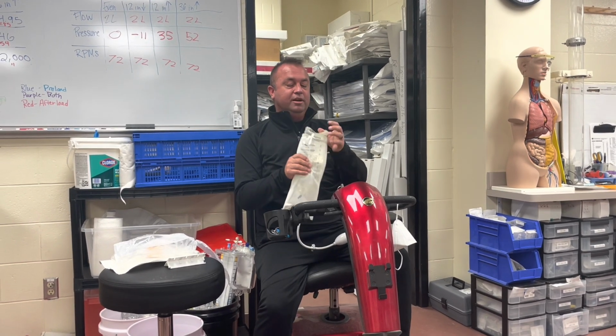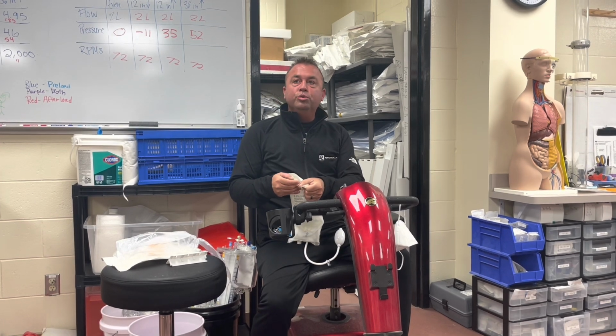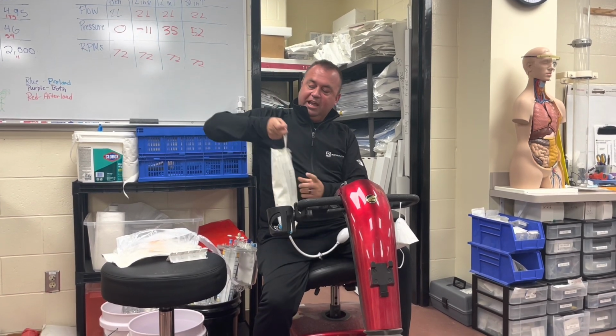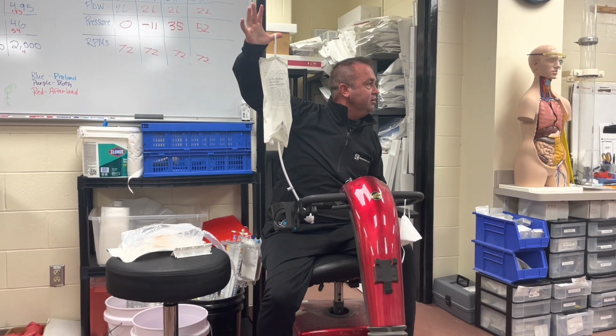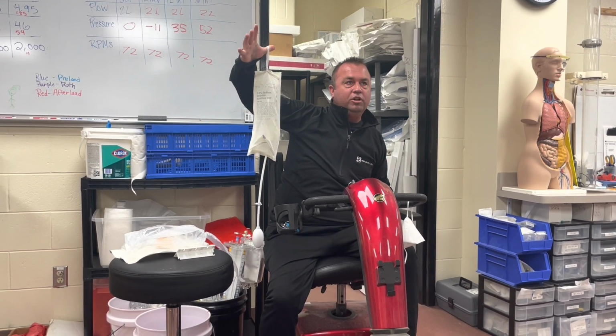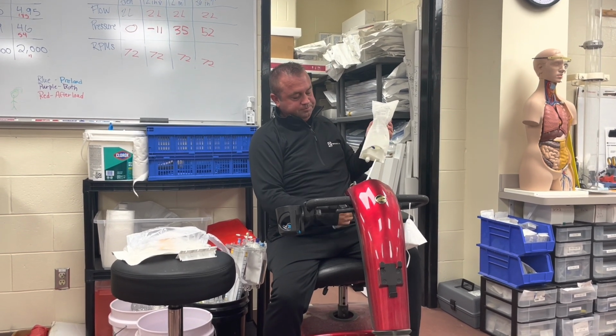So a little trick of the trade is take this loop, put it through the bag itself, and then hang it like that. That way, even if it's hanging and there's no pressure on it or anything, it's still going to hang and that's not going to fall out. See that?